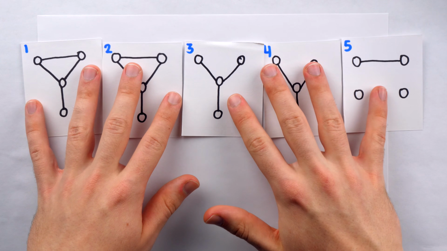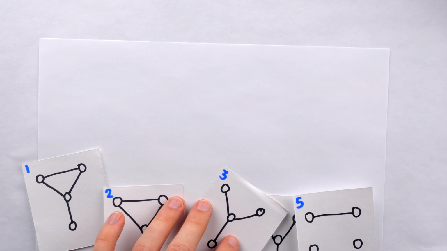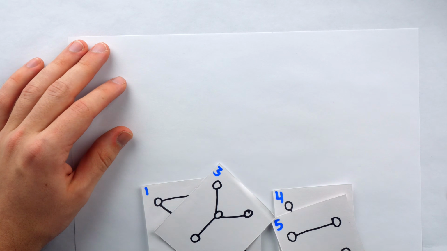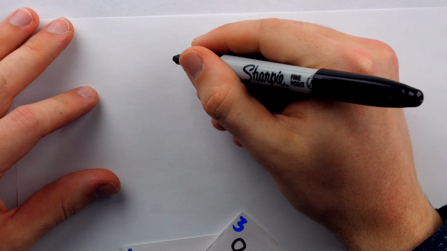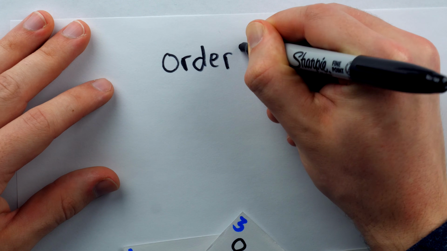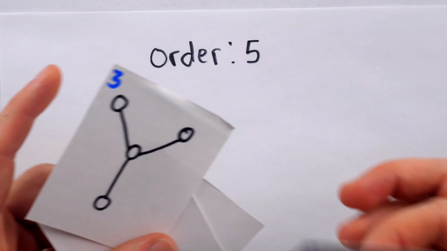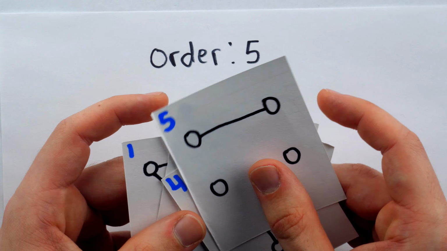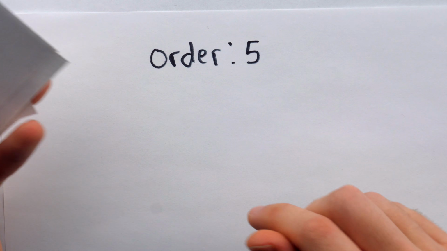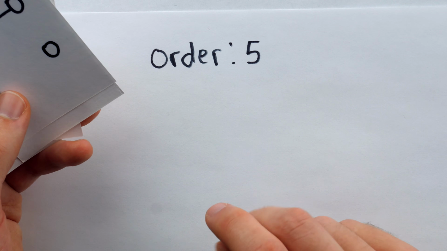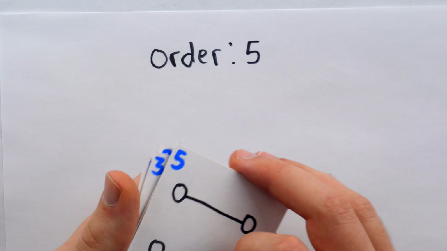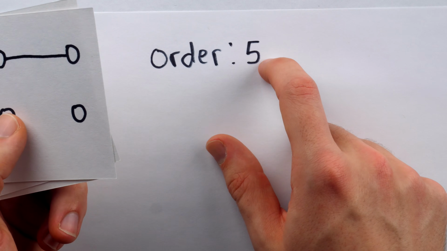The number of vertices that a graph has is called its order, so we can start to put together our case file for this mystery graph. The first thing we know is that its order is 5. That's its number of vertices. Since we were able to look at the deck of vertex deleted subgraphs and determine the order of the original mystery graph, we say that the order is recognizable. Just from the vertex deleted subgraphs, we can recognize that the order of the original graph must have been 5.